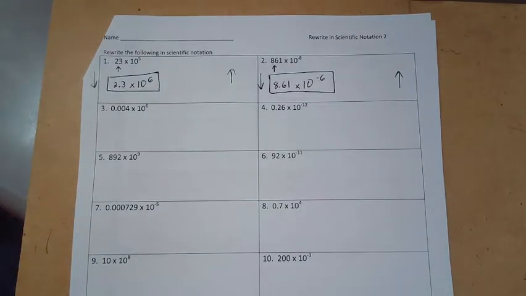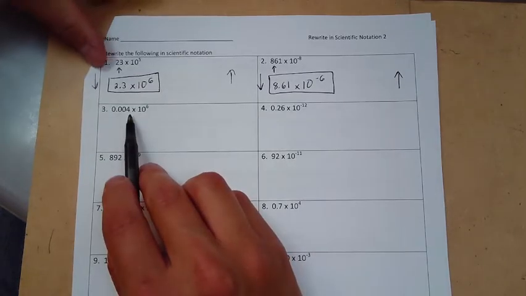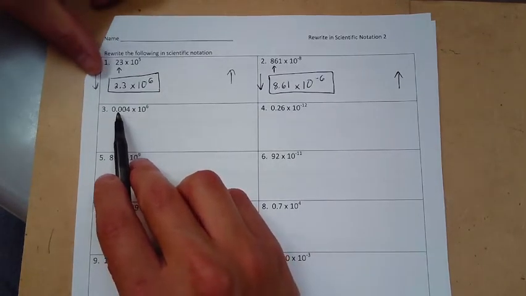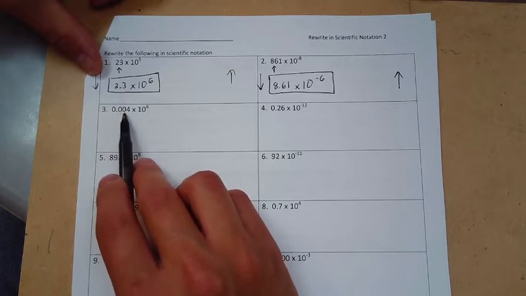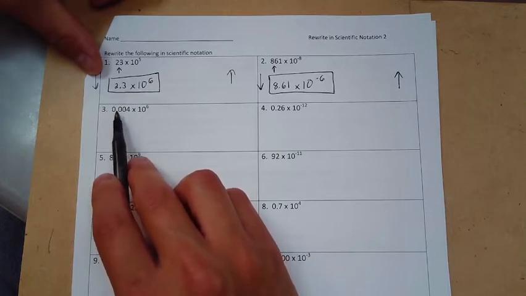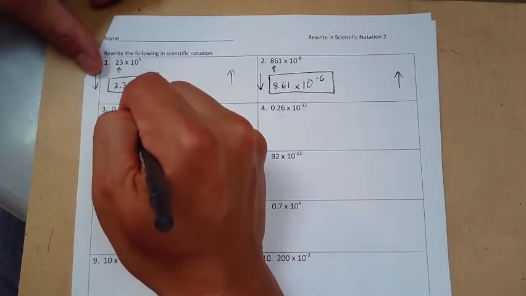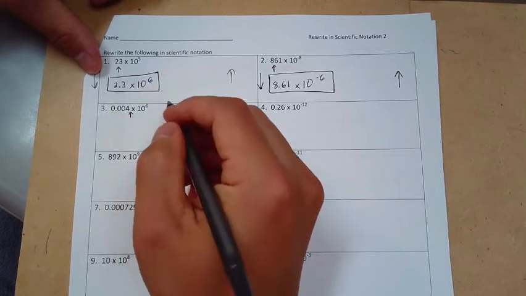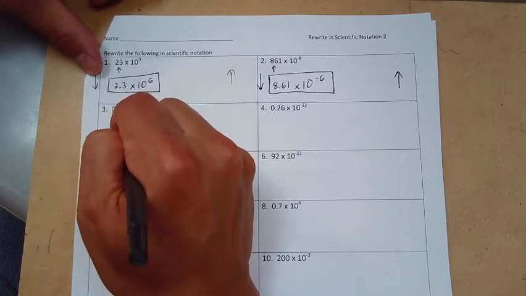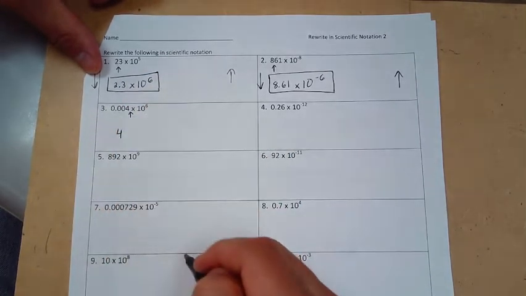All right, for number 3, same situation, okay? This base right now is not between 1 and 10, right? It's smaller than 1. It's 0 point something, right? 0.004. So I'm going to need to move the decimal behind the 4 to make it 4. That's going to be my new base.